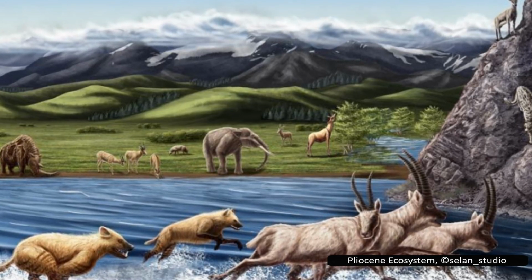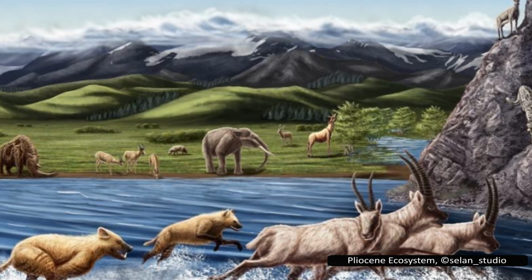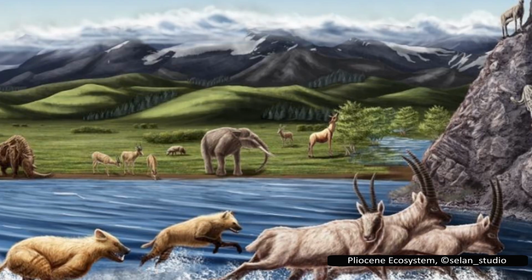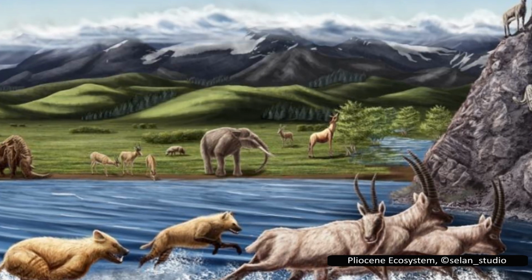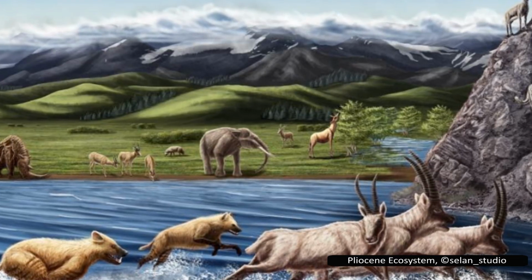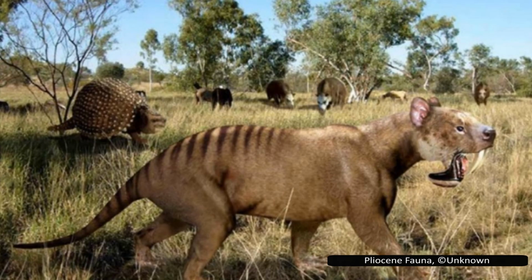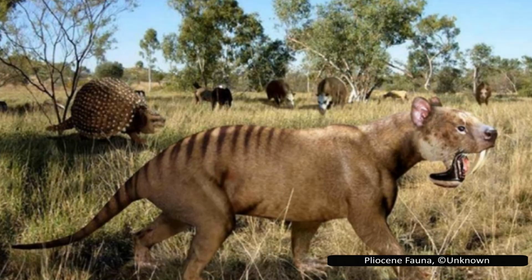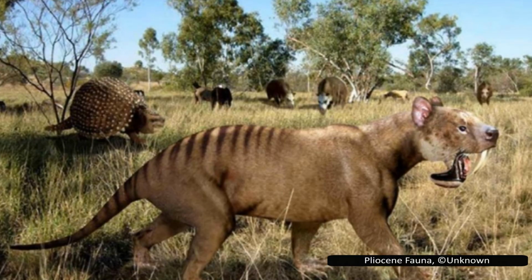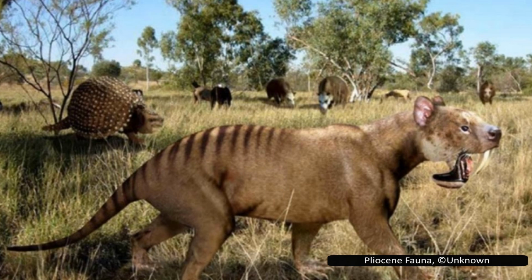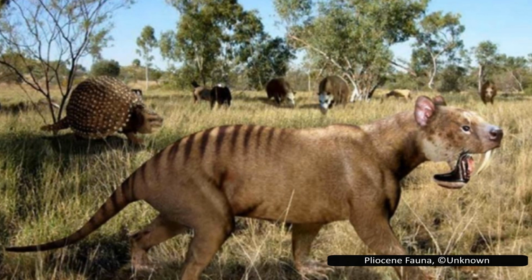Overall, the transition marked a time of considerable faunal turnover. Many species vanished, but many others adapted, setting the stage for the ecosystems familiar to us today. These global patterns of extinction, adaptation, and migration highlight how climate-driven environmental changes shaped life across continents during this dynamic period. Not all species responded to climate change by going extinct or migrating long distances.